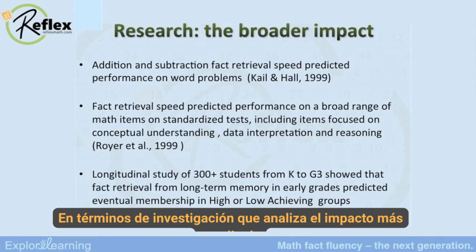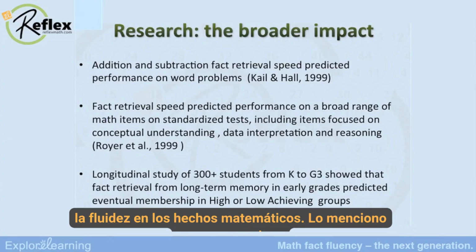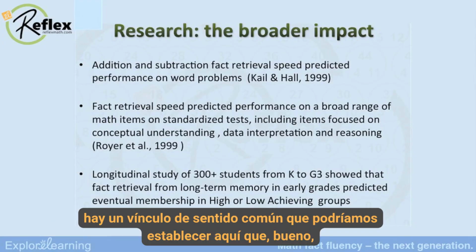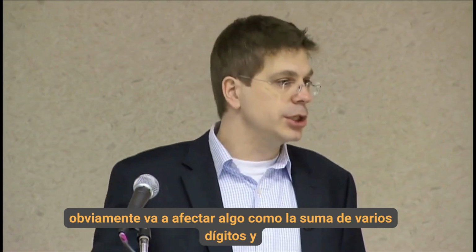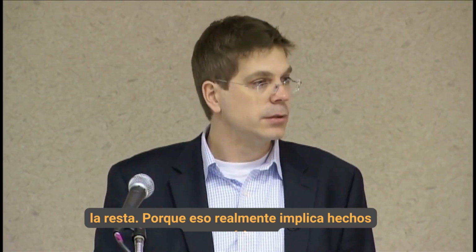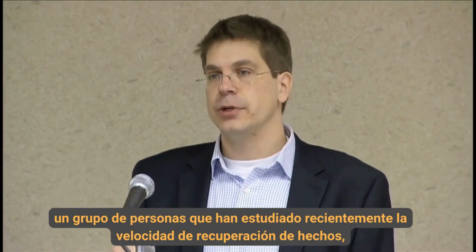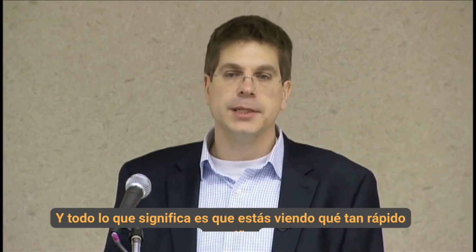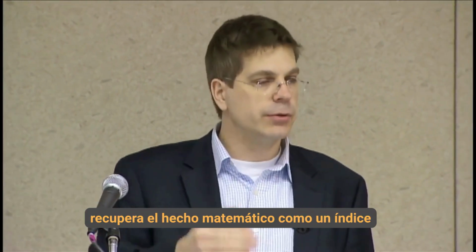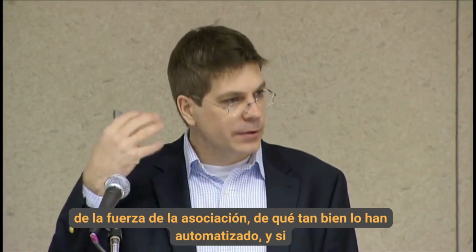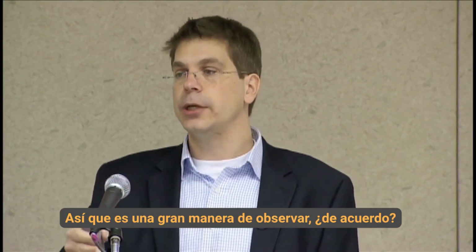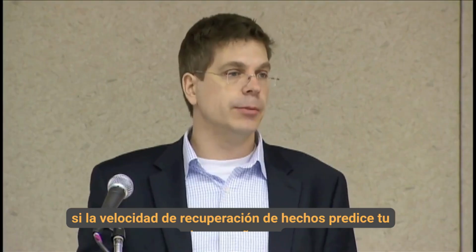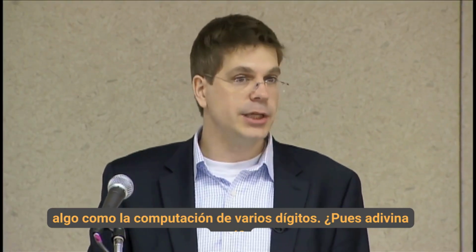In terms of research that looks at the broader impact of math fact fluency, I bring this up because there's a commonsensical link that we could make here that, well, if I don't have math fact fluency, if I don't have automaticity, obviously it's going to impact something like multi-digit addition and subtraction, because that really involves math facts. There are a bunch of people who have recently looked at fact retrieval speed. It's called mental chronometry. And all it means is that you're using how quickly a child retrieves the math fact as an index of the strength of association, of how well they've automatized, and whether they're using retrieval in the first place. So it's a great way to look at, okay, does fact retrieval speed predict your performance in something like multi-digit computation? Well, guess what?